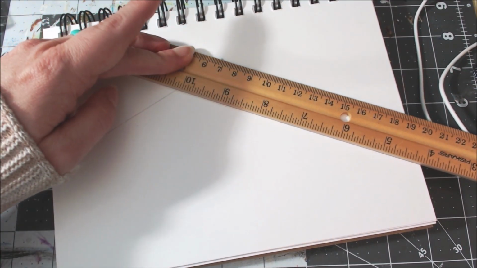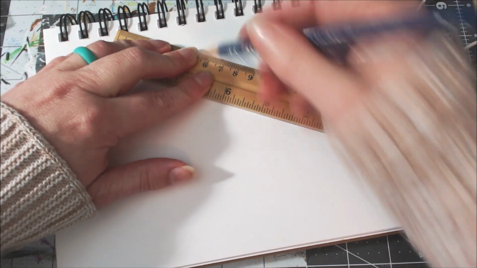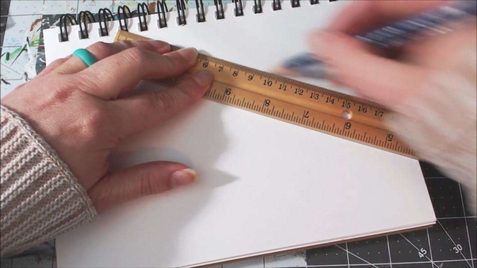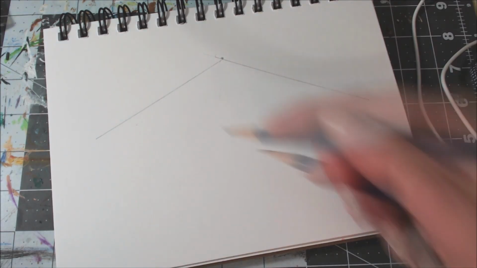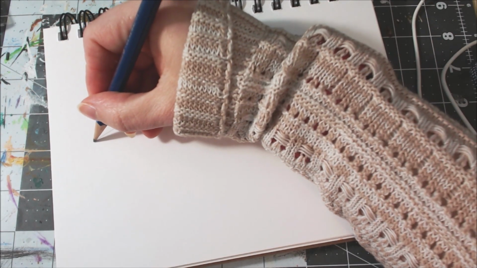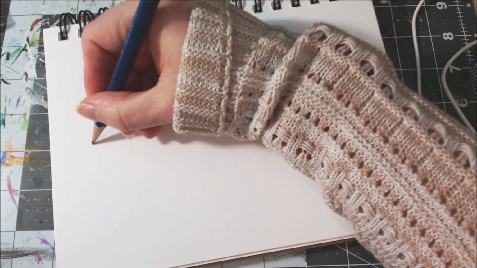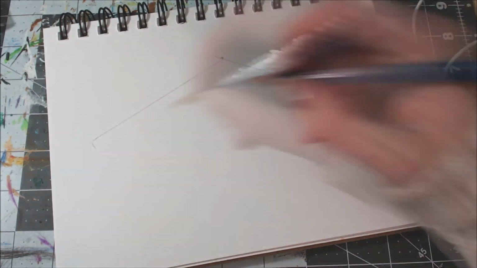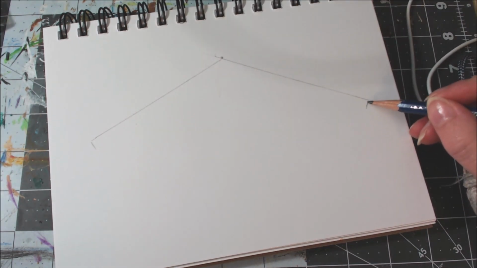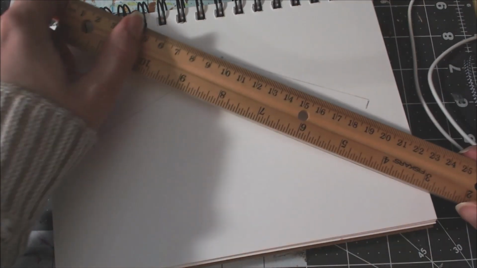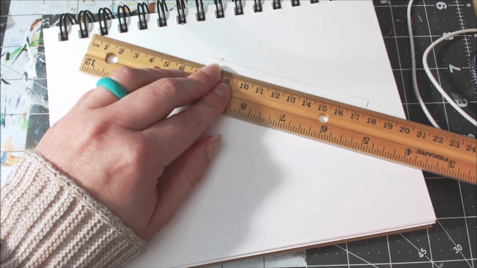Try to get that slope about the same with my ruler. Okay, there's our roof. And if you want to leave it just a straight line like that, you can, but I'm gonna draw that edge right there and right here, and then meet it back up to the center.